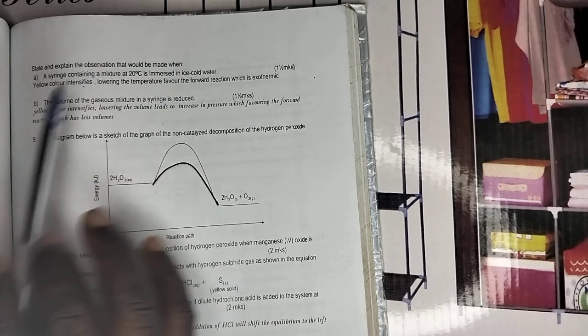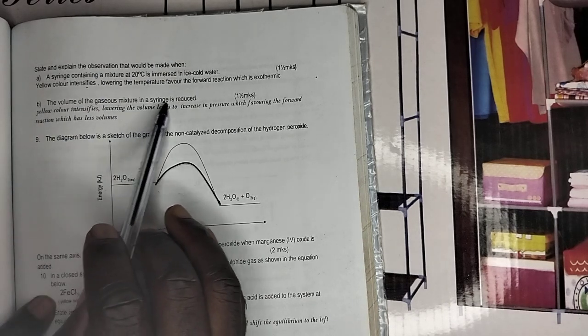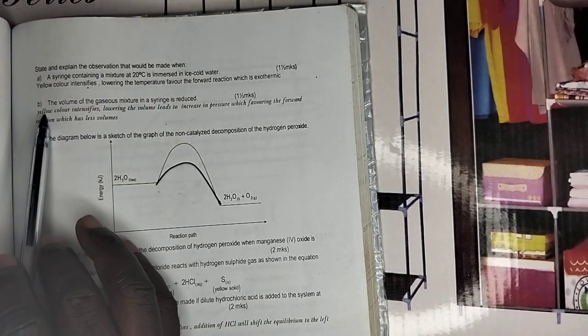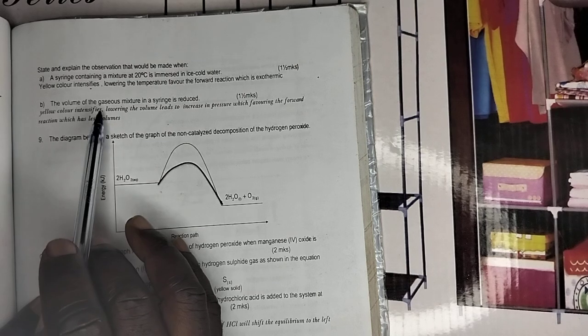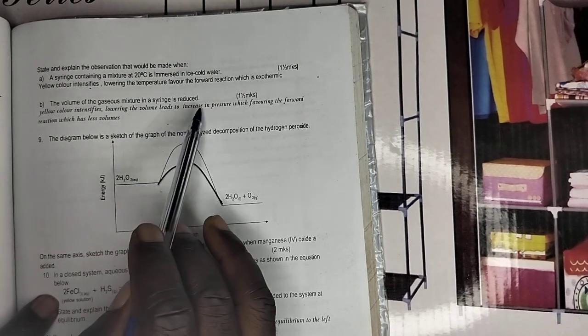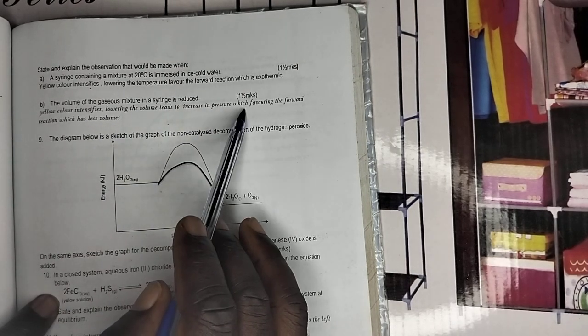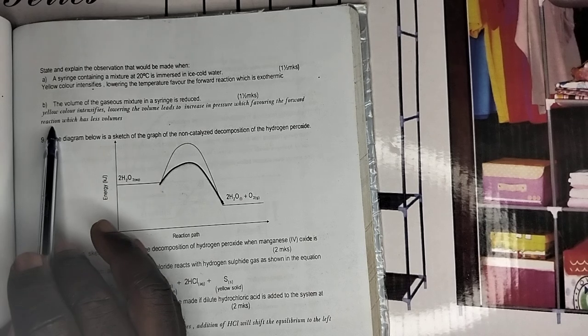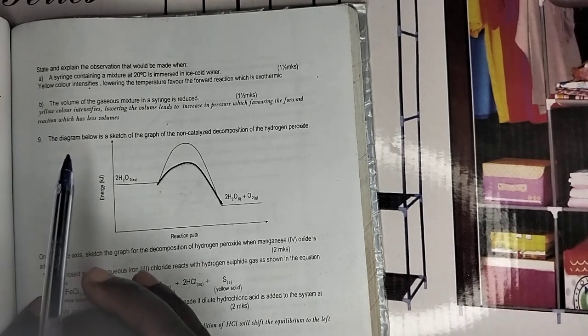When the volume of the gases mixed in the syringe is reduced, what will happen? The yellow color intensifies. Lowering the volume leads to an increase in pressure, which favors the forward reaction, which has lesser volumes.